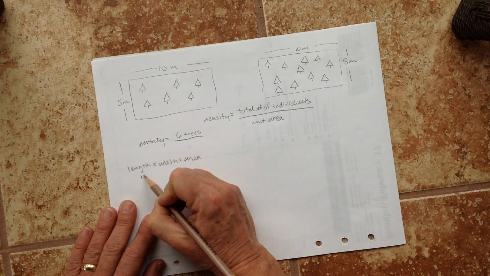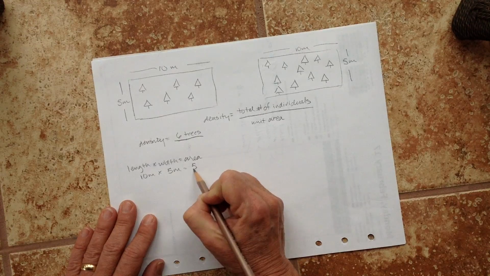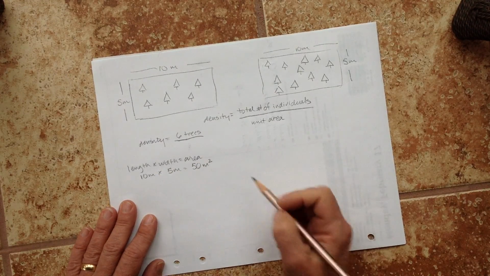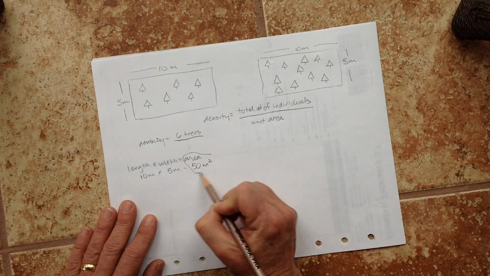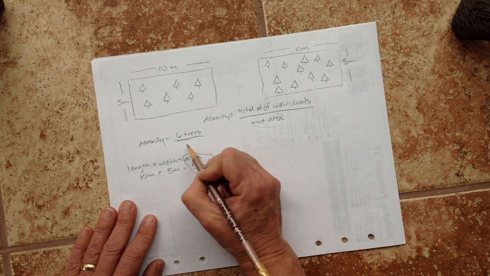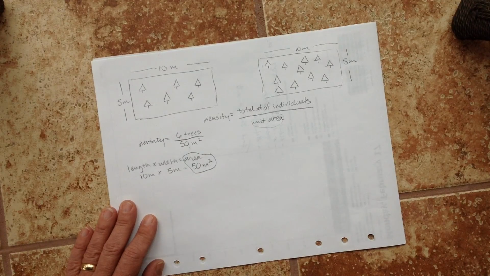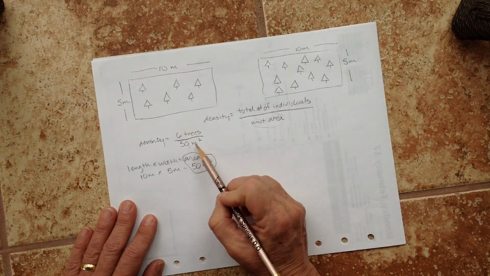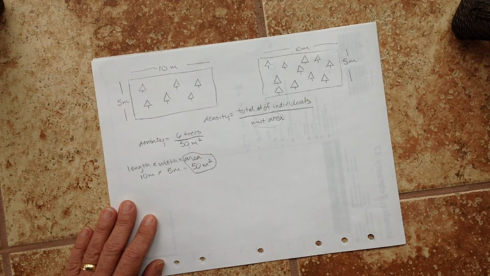The length is 10 meters, the width is 5 meters, that equals 50, and the units are meters times meters, meters squared. So now this number is our area, and as we can see, it goes down here in the denominator. So let's put it over here, 50 meters squared. Okay? So this number just came from counting the individuals. This number here on the bottom came from actually figuring out what the area is.